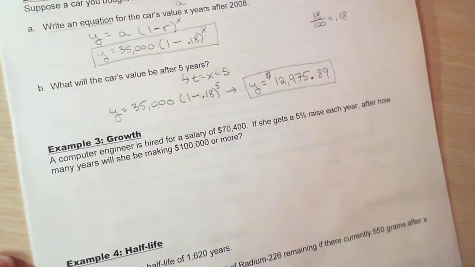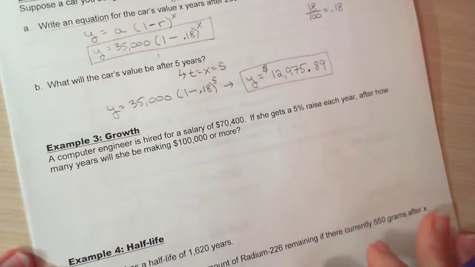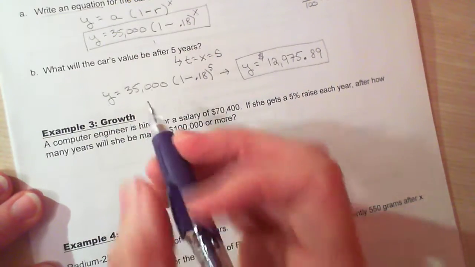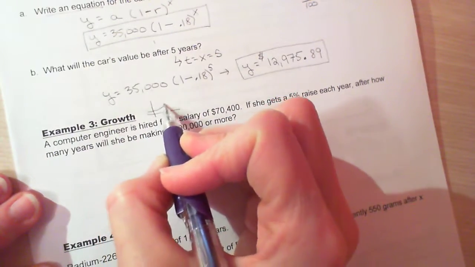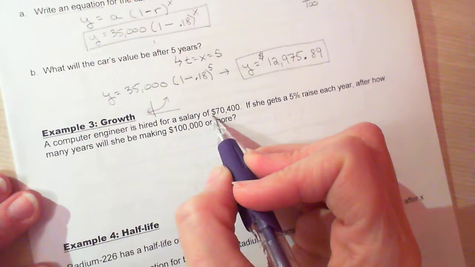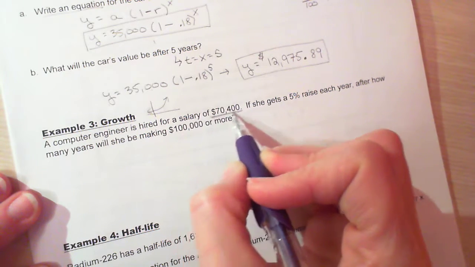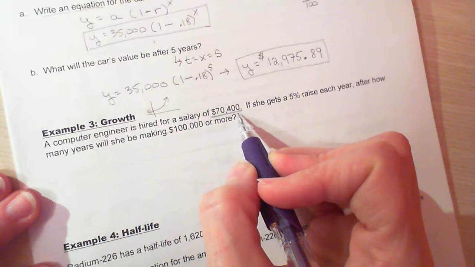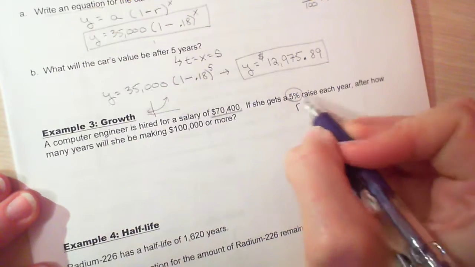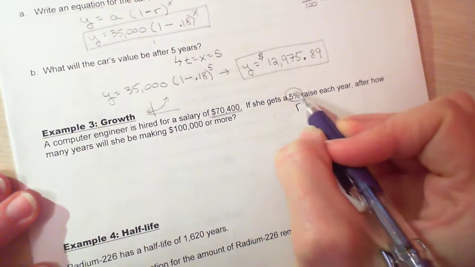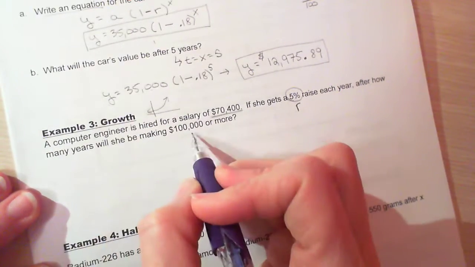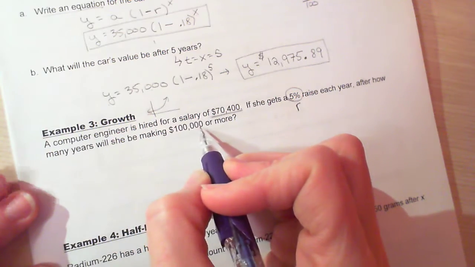All right, let's do another, and then maybe, well, I'll see if I've split it into 2 videos or not. Okay, this is growth. So this is kind of like the doubling, getting bigger. Okay? So a computer engineer is hired for a salary of this. So this is sounding like the initial amount, but let's keep reading. If she gets a 5% raise each year, this is definitely our R. The nice thing about R is it stands for rate, and that's a percentage rate. If she gets a 5% raise each year, after how many years will she be making $100,000 or more?